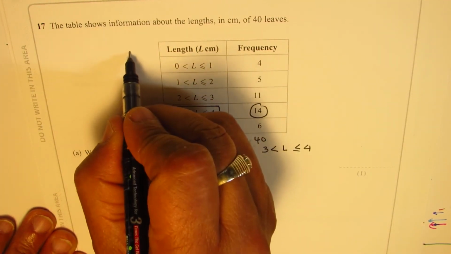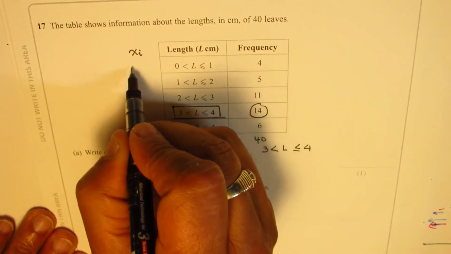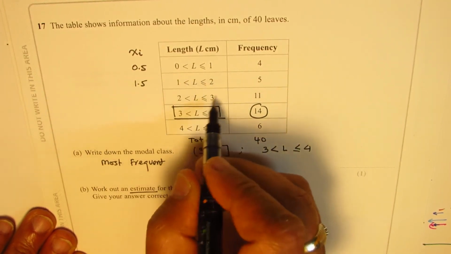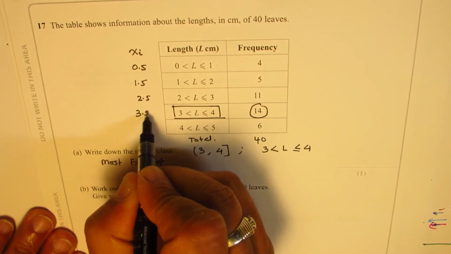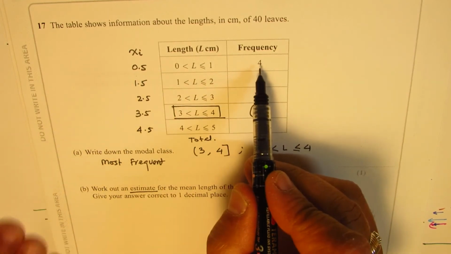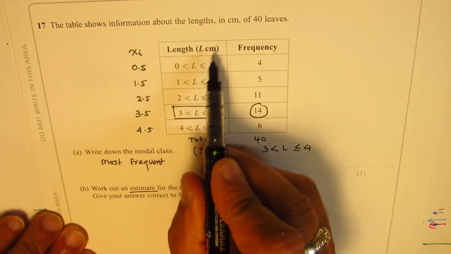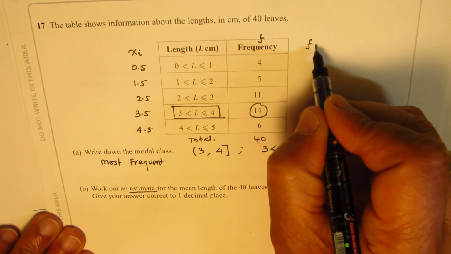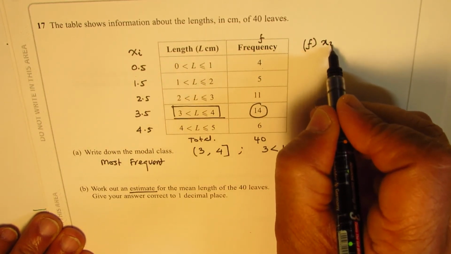So for each, let me write the center value. So I'm writing this as the center value. So it'd be 0.5 for the first one, 1.5, 2.5, middle value, right? 3.5, and then 4.5. Now we'll assume that all these leaves have a length of 0.5 centimeters. So now, let's say this is the frequency. We'll make a column multiplying this frequency with the number, right?